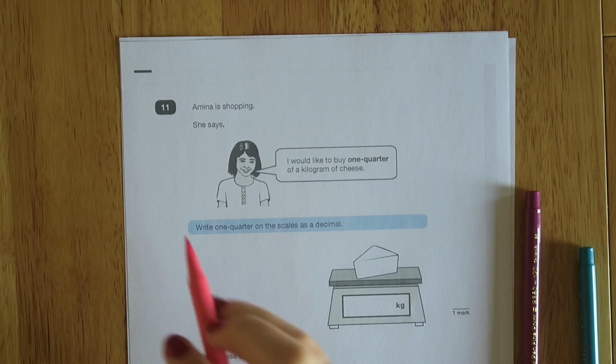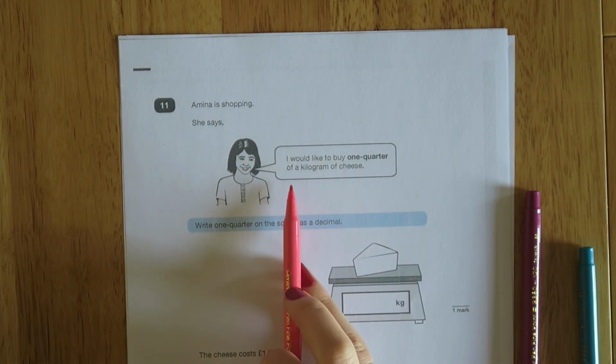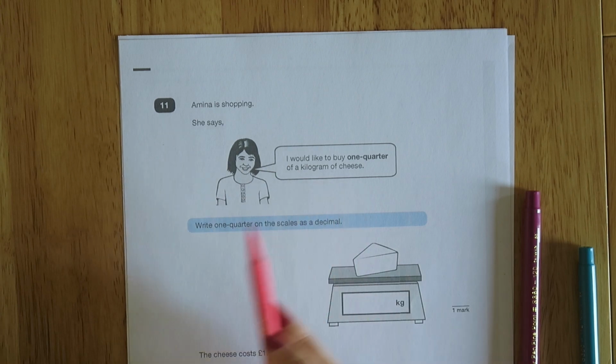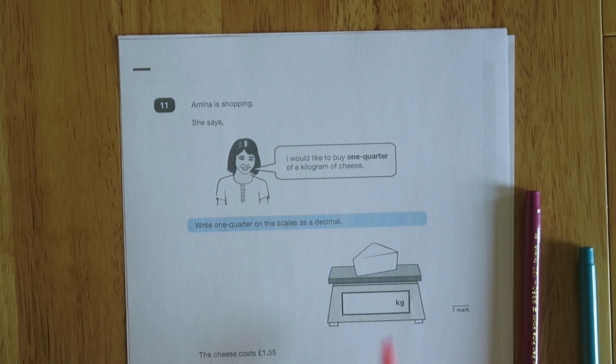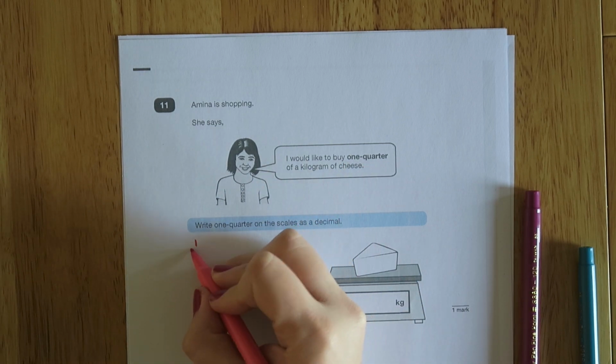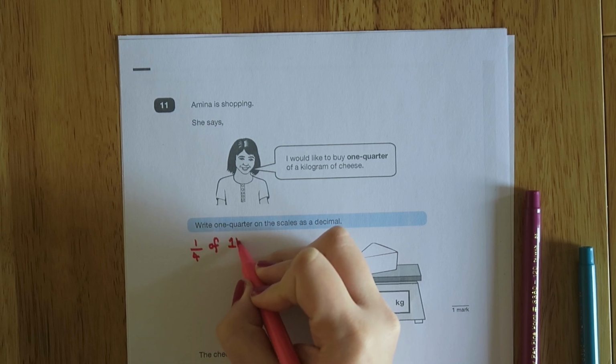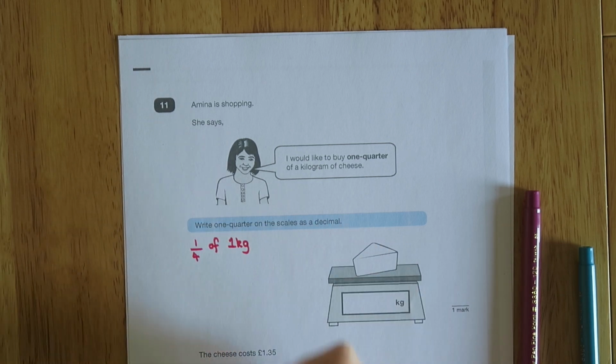Question 11. Amina is shopping. She says, I would like to buy 1/4 of a kilogram of cheese. Write 1/4 on the scales as a decimal. She buys 1/4 of a kilogram. So that is what we are working out. 1/4 of 1 kilogram.